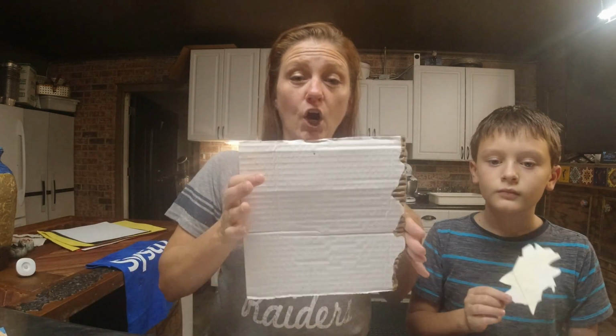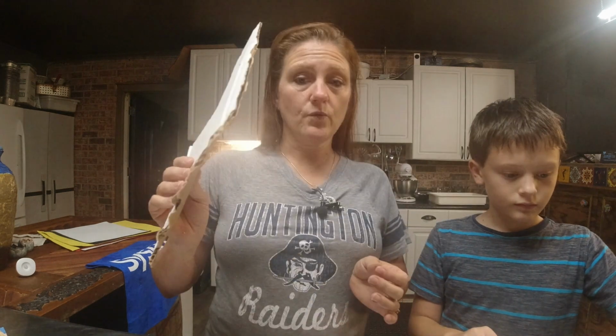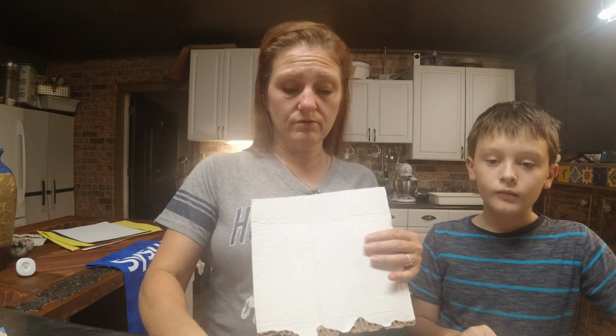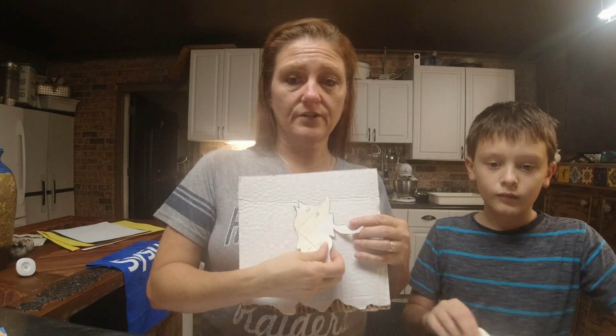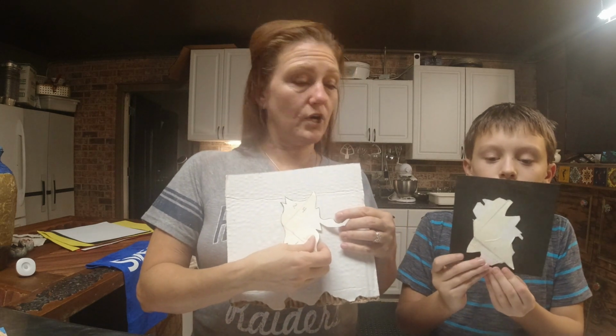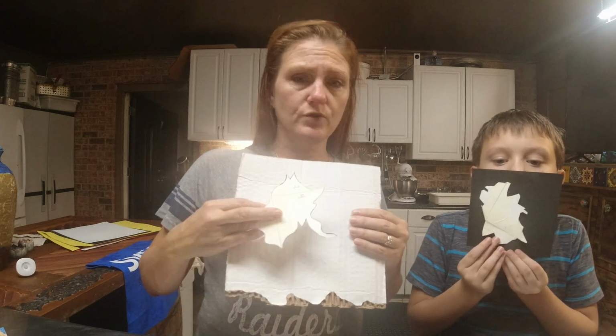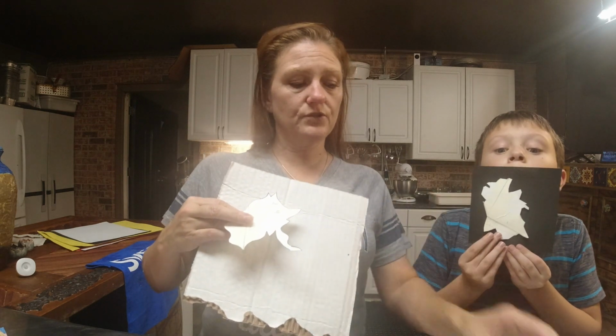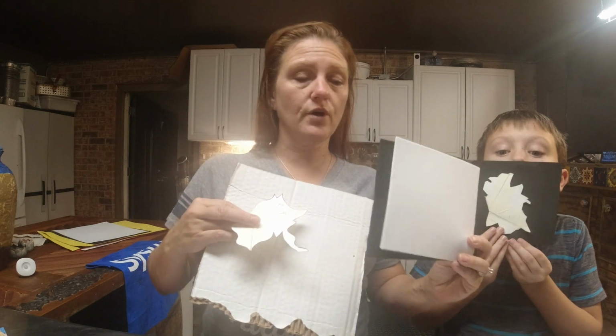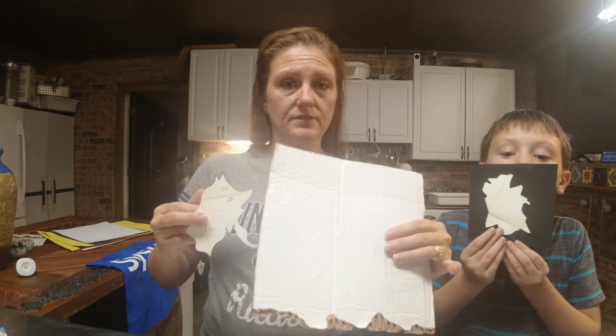Or if you just have cardboard at home, get a piece of cardboard. You can use this. So what we're going to do is trace our shapes onto either our foam or our cardboard. If you have foam and you can get 2 different colors, go ahead and do 2 different colors. But you're going to need a total of 4 shapes cut out.